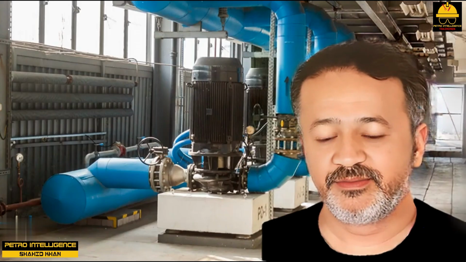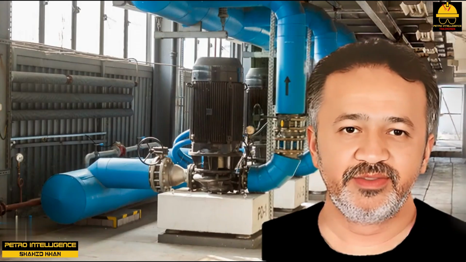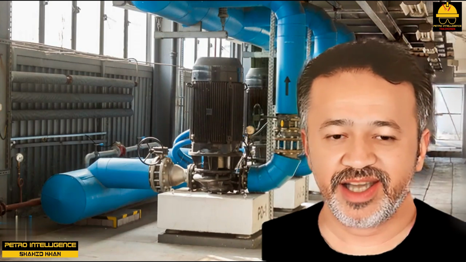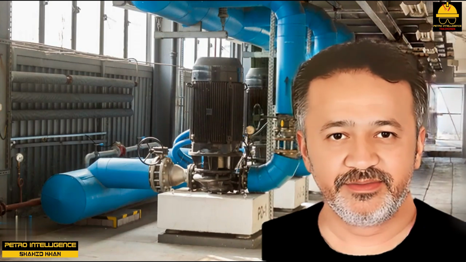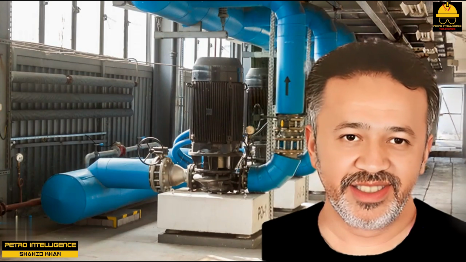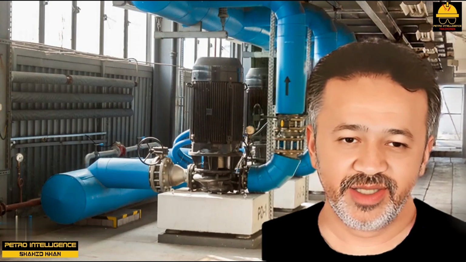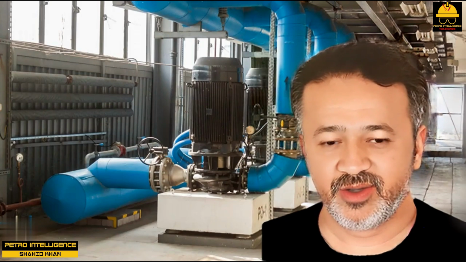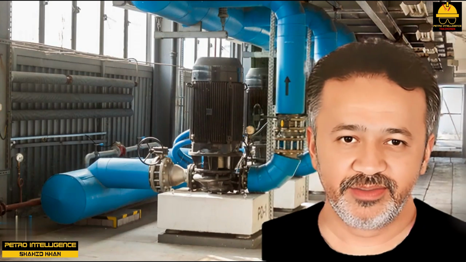Feet of head. A centrifugal pump develops the same feet of head regardless of the density of the liquid pumped, as long as the flow is constant. This statement is valid as long as the viscosity of the liquid is below 50 to 100 cP, or 200 to 400 SSU, Saybolt Seconds Universal.